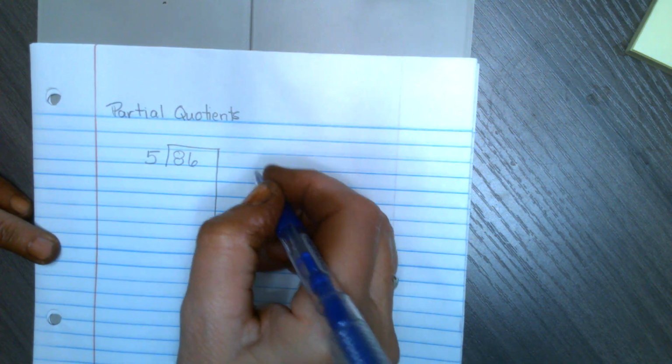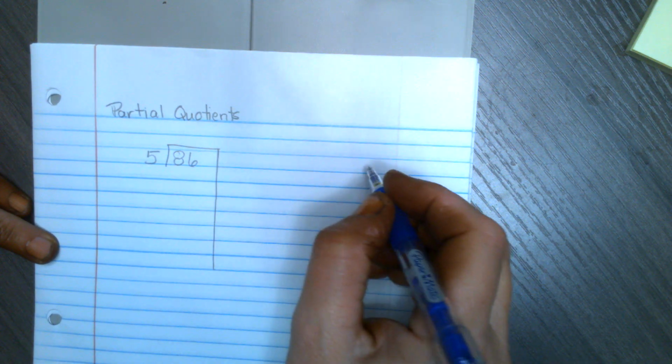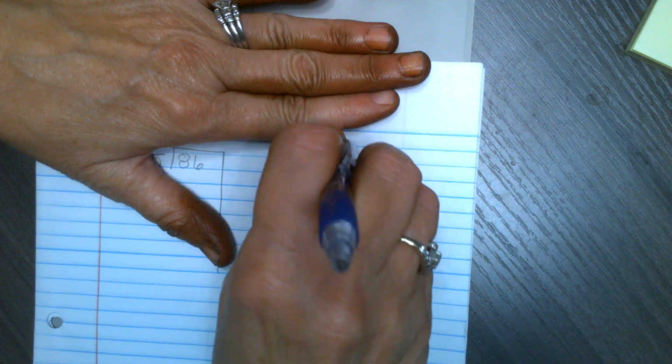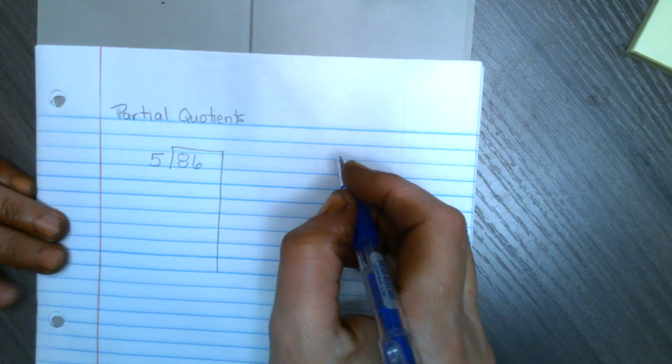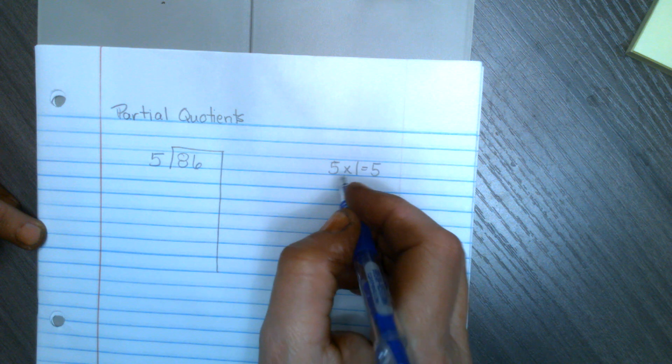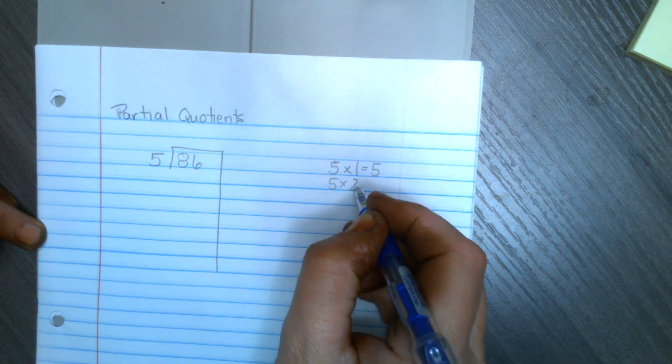in order to solve it. So I'm going to draw this line down just to separate it. The first thing I've asked our students to do is write down some factors that include the number 5. So I'm going to start with 5 times 1 equals 5. 5 times 2 equals 10.